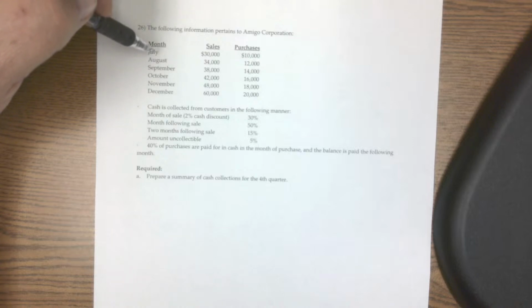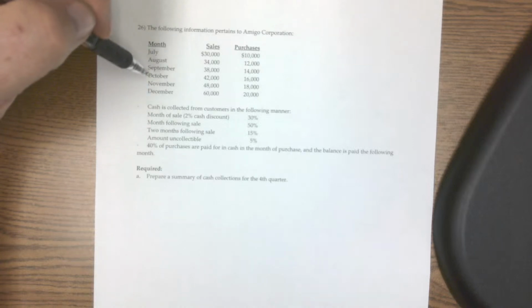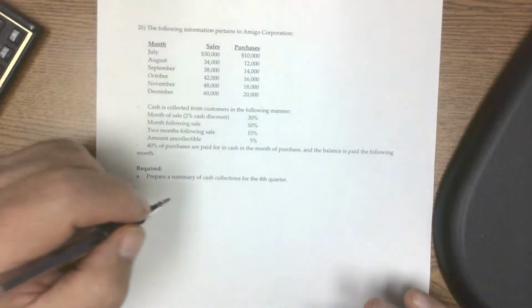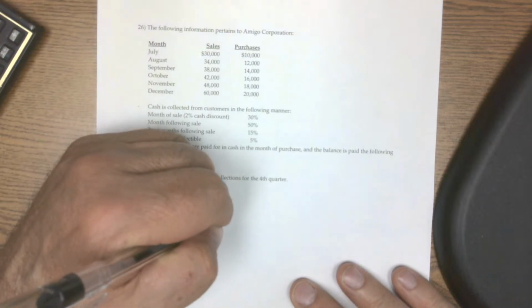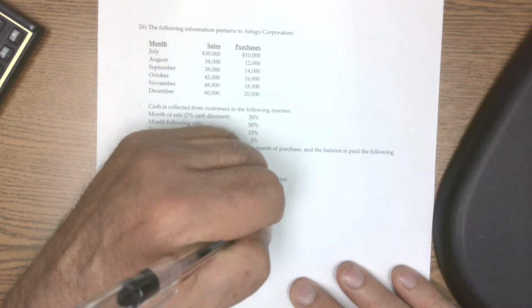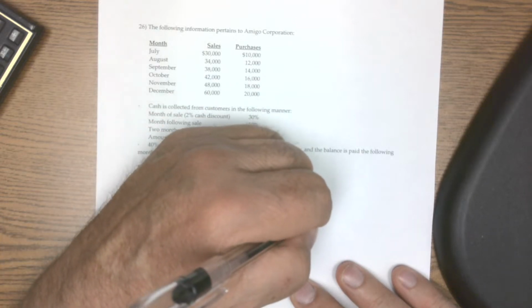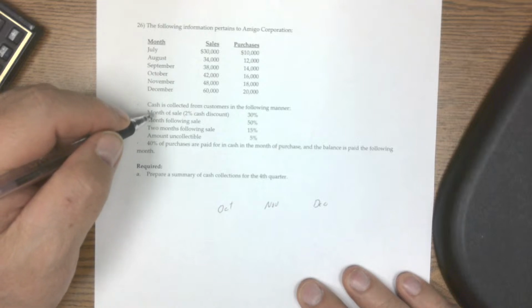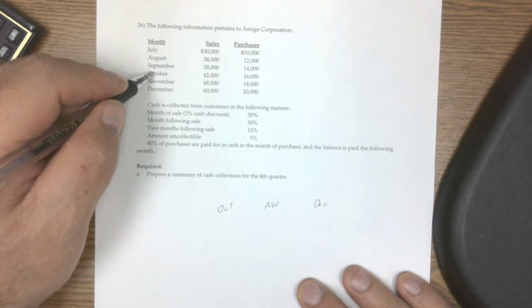All right. So what for the fourth quarter? So the fourth quarter is October, November, December. And we get the month of sale. So that would be October.